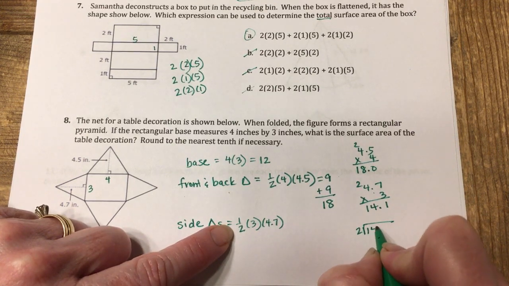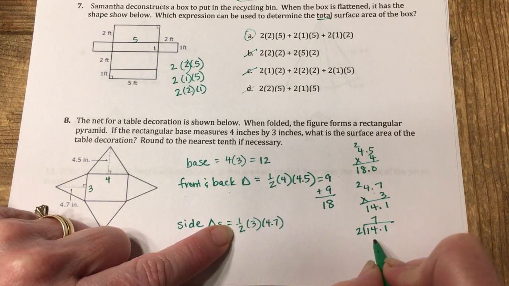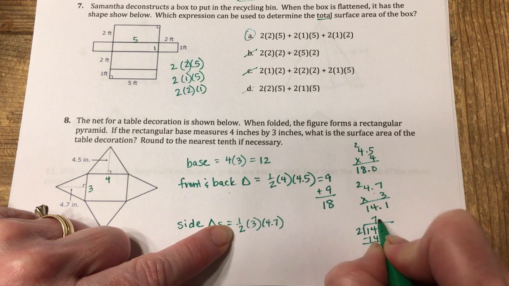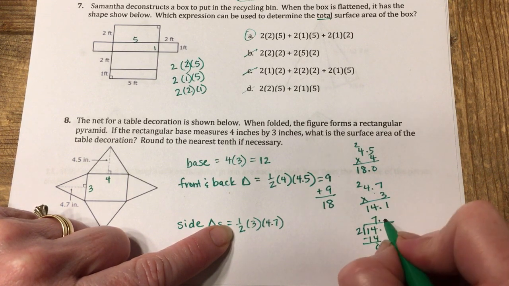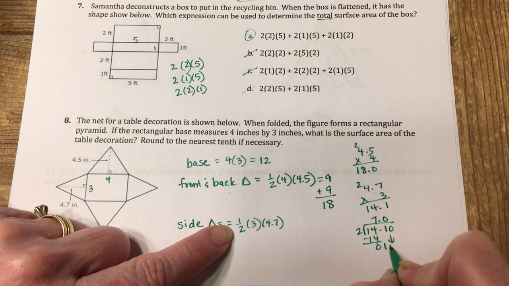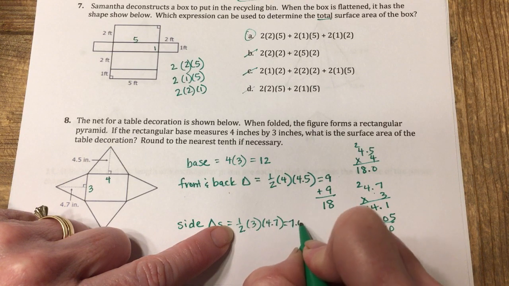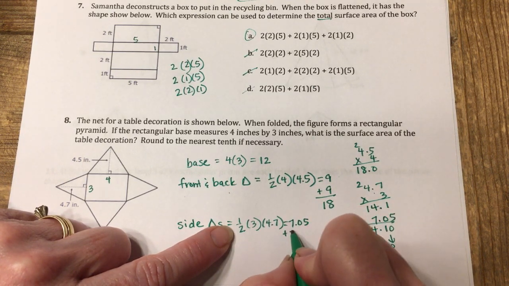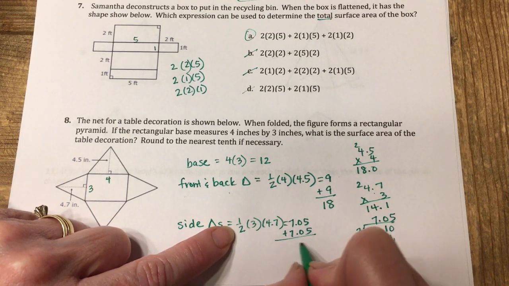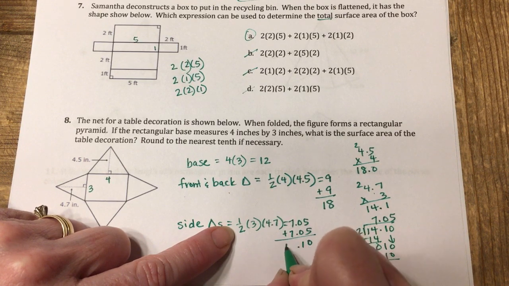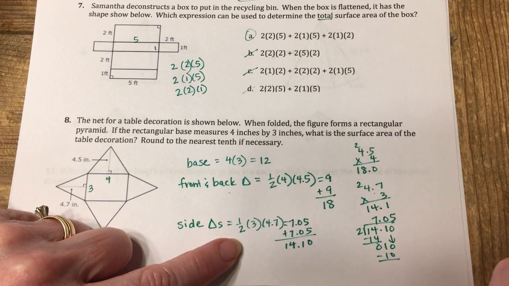So if I divide by 2, 2 will go into 14 7 times. Bring up my decimal, bring down my 1. It'll go into 1 0 times, and then I'm going to add a 0, so 2 will go into 10 5 times. All right, so for one triangle, it's 7.05, but for 2 triangles, I'm going to double that, and so that would give me 14.1 or 14.10.